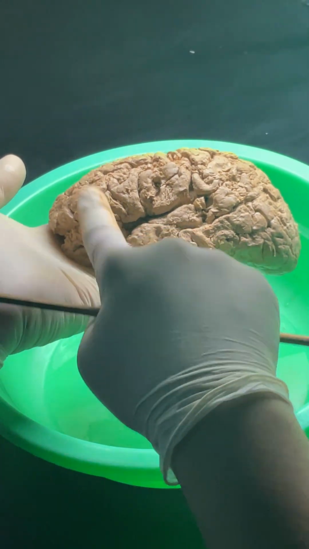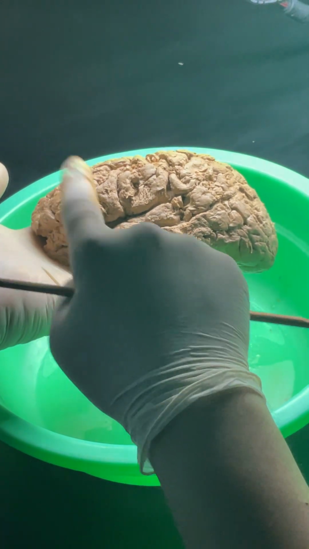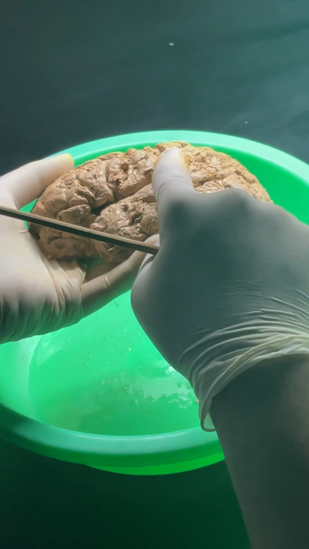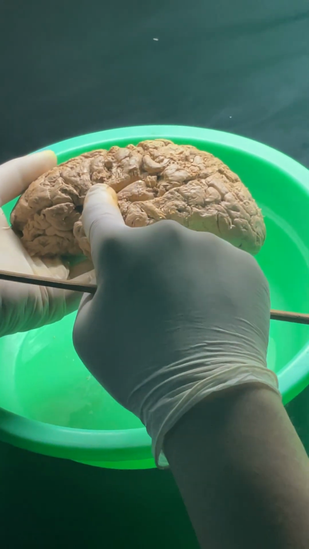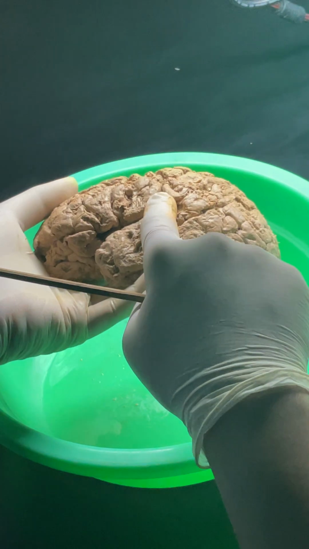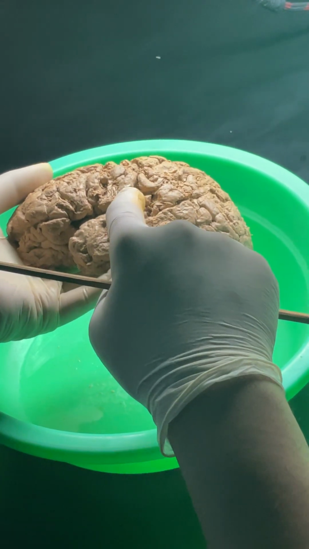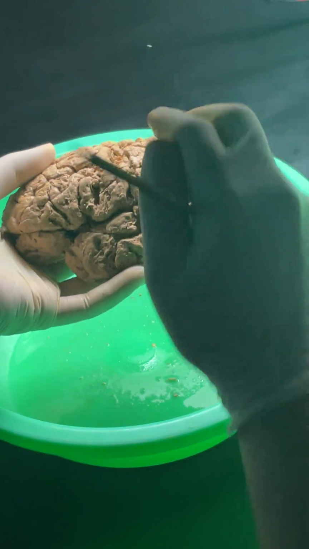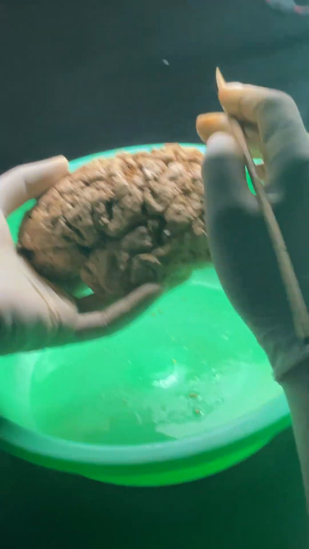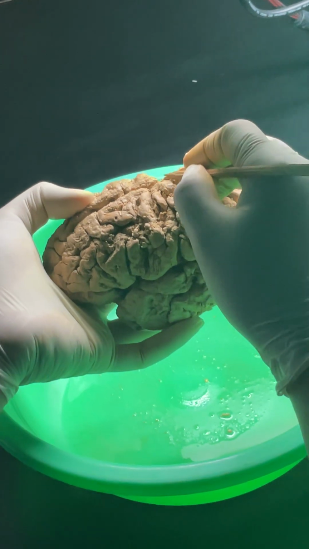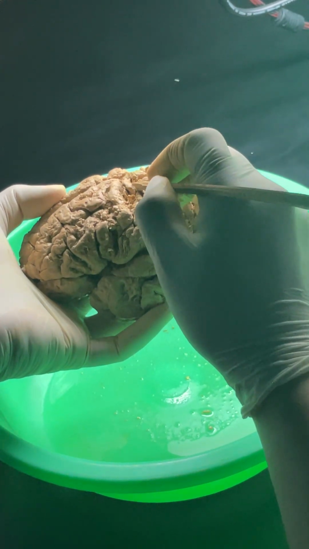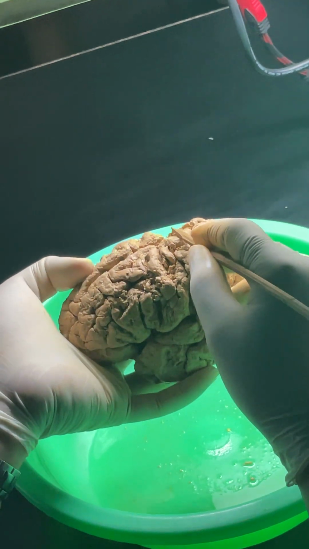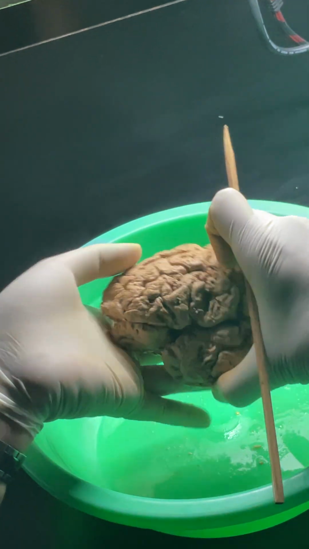The next part is what you have to identify: the fissure and the sulci. The fissure here is the Sylvian fissure. I'm sure that you'll get this correctly, right? Sylvian fissure. Now, this one here is the central sulcus of Rolando. This one here is the central sulcus of Rolando. I'll get the other specimen.